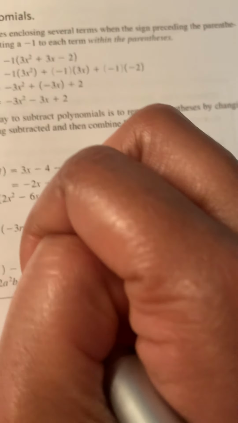So remember, we already talked about if you don't have a coefficient, it's a 1. So I'm going to stack this on top, and then I did the opposite, which is the 5. So 4 minus 1 is 3x, and negative 1 plus 5 is positive 4. So this is 3x plus 4.